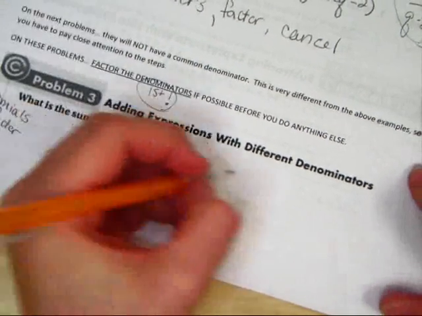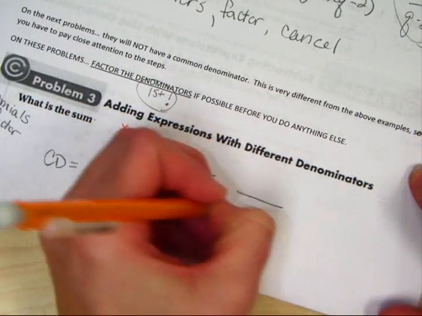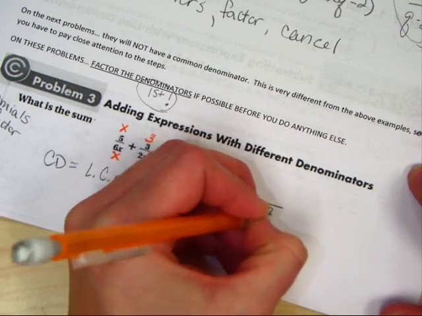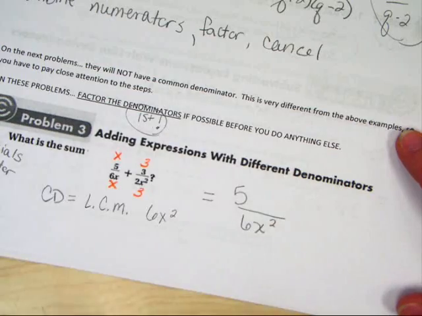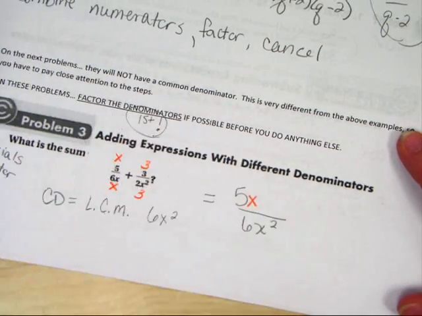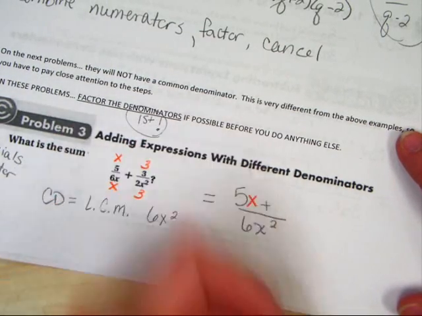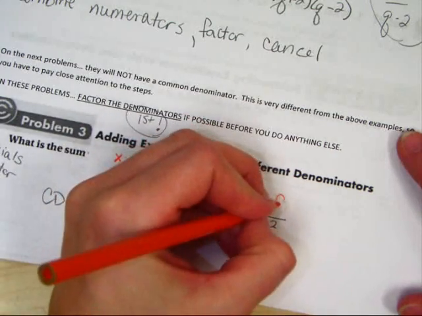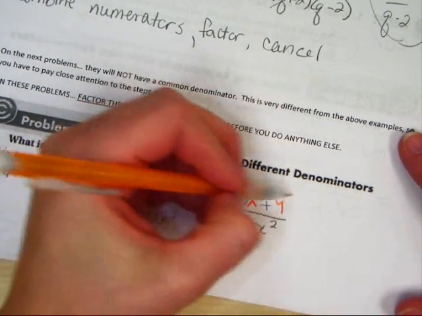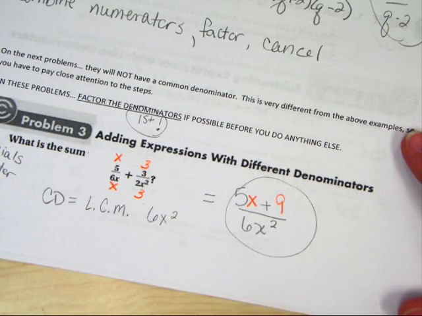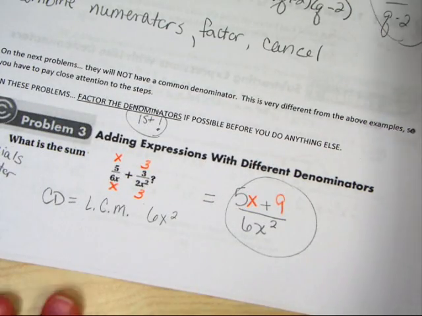So watch how we're going to write the second step here. I'm going to put my common denominator that I found on the bottom, 6x squared. And on the top, I'm going to do 5x plus 3 times 3 is 9. That doesn't factor, it doesn't reduce, so that's my final answer. Let's try this one more time.